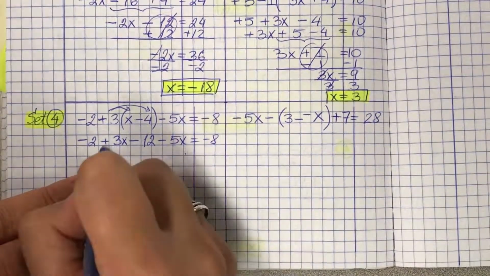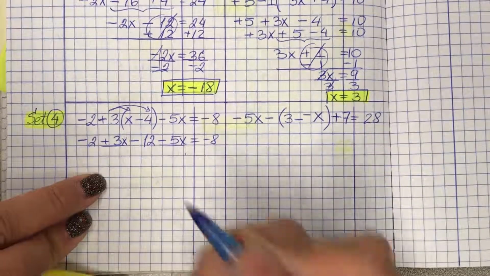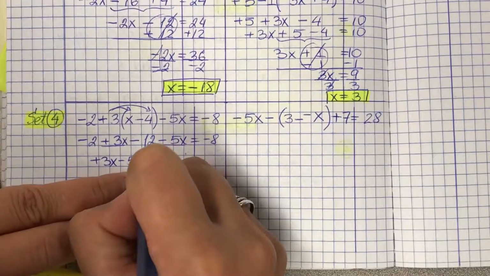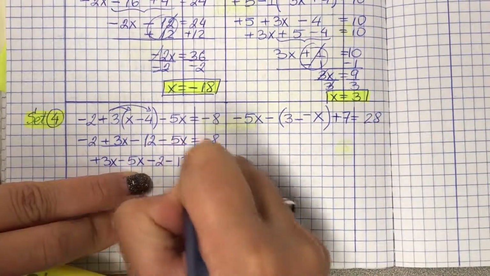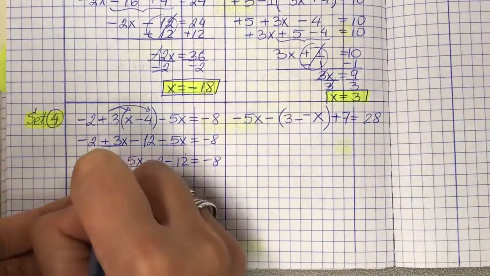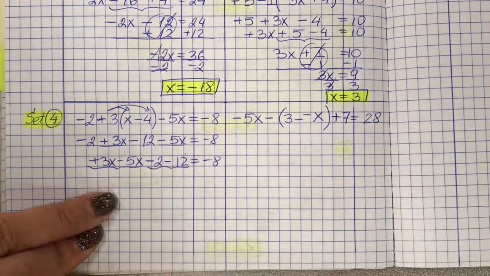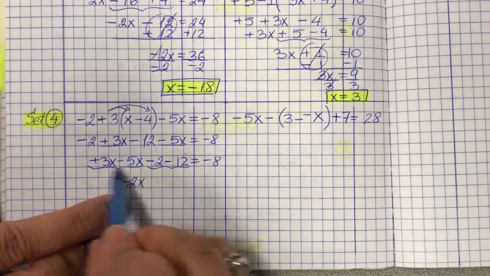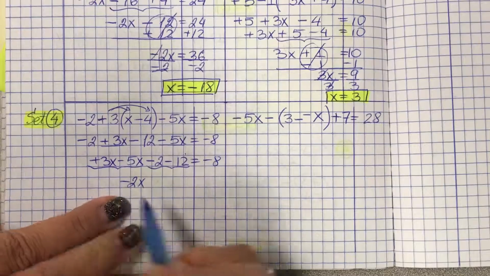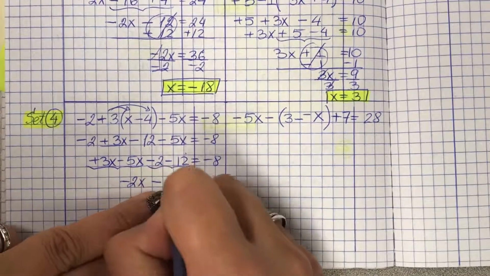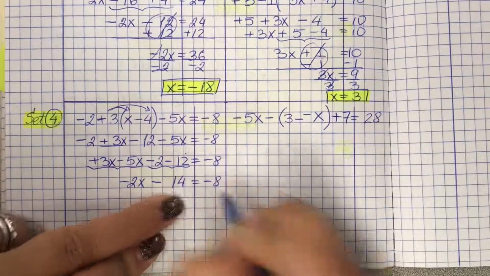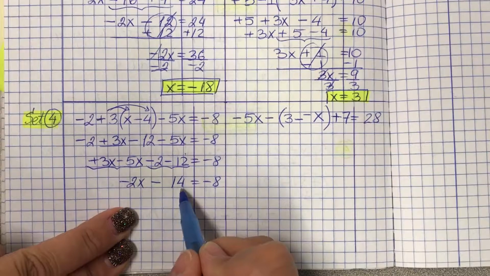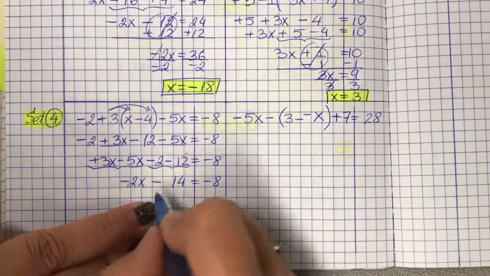Combining the like terms, positive 3x and negative 5x. Constants, negative 2 and negative 12. Negative 2x for the x term variables, positive and negative we subtract, same sign we add, negative 14. After you combined your like terms, now you have a multiplication, a subtraction, so it's time to use inverse operations.